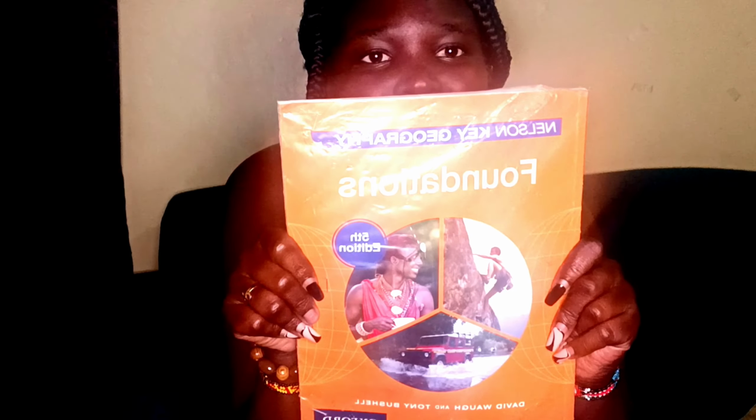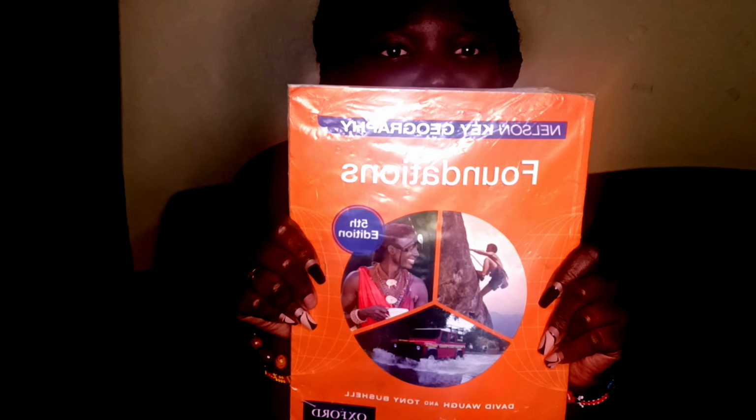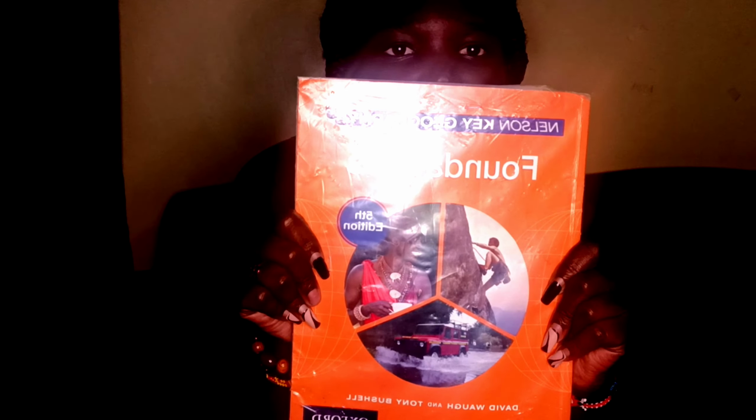So have you ever been in a situation where you're telling your own story but then you're embarrassed about it? So I have this book here. It's called Foundations Geography. Nelson Key Geography Foundations. What edition is this? 5th edition, and it's written by two people, David Wow and Tony Bushell. So these are definitely Europeans.